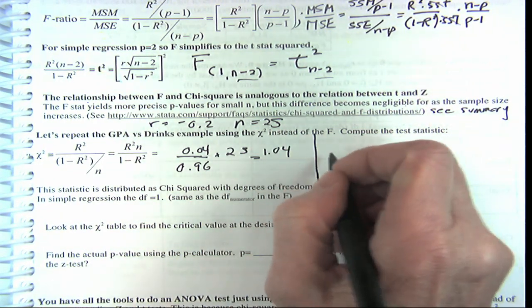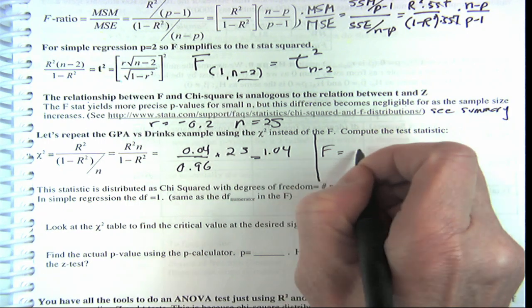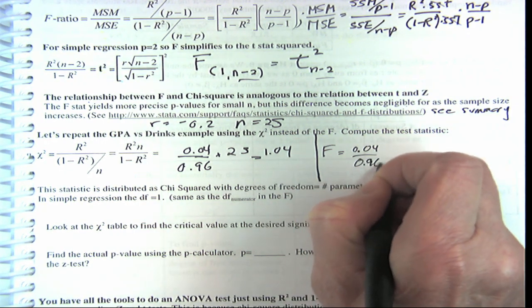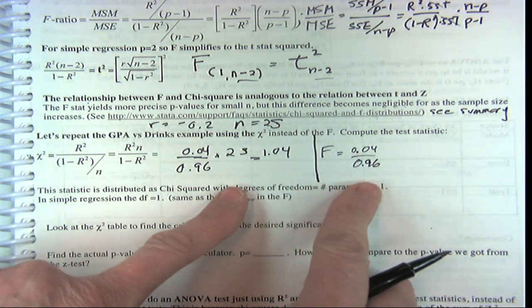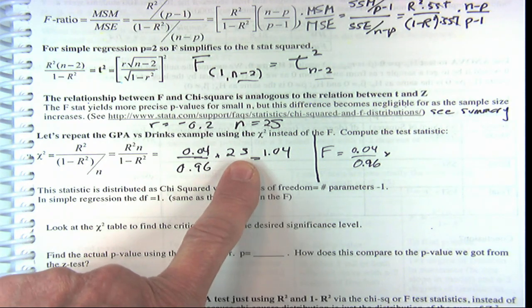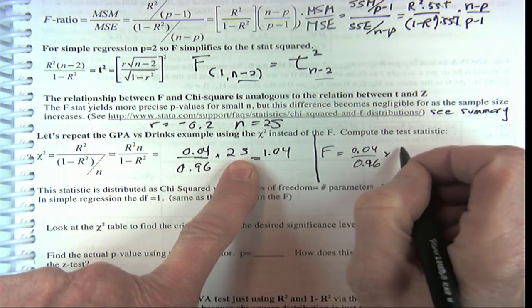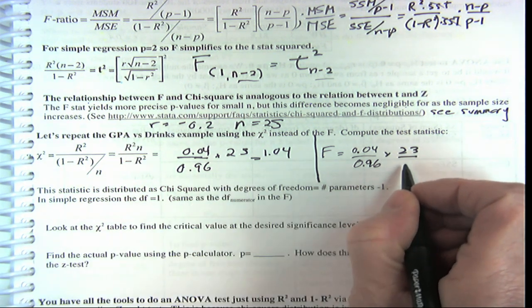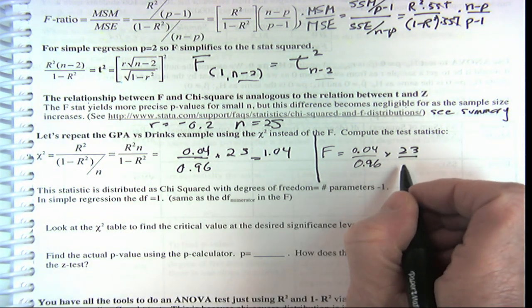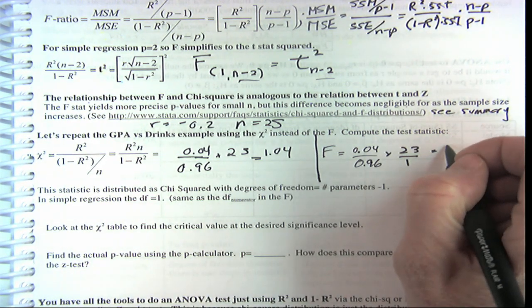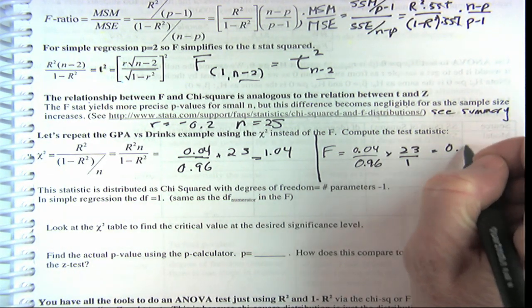If we wanted to do F, what would we do? For F, we just do the same thing, 0.04 over 0.96. That part's the same. But then instead of 25, we have to subtract 2 off, for 2 parameters. So we multiply by 23. And here, p minus 1 is 1. So that's the same, and that's where we get the 0.96.